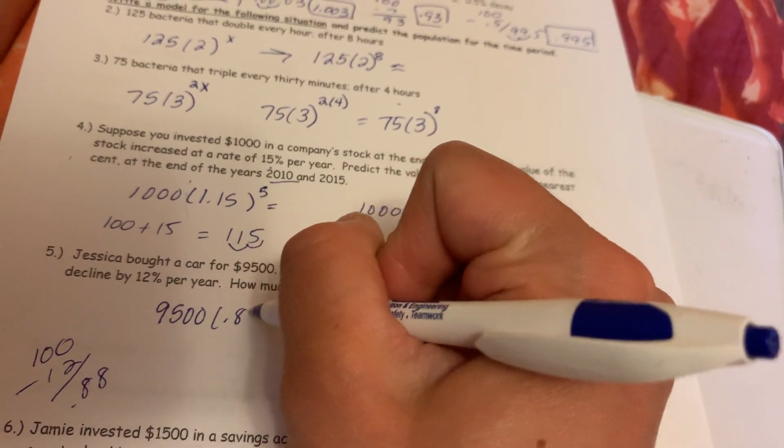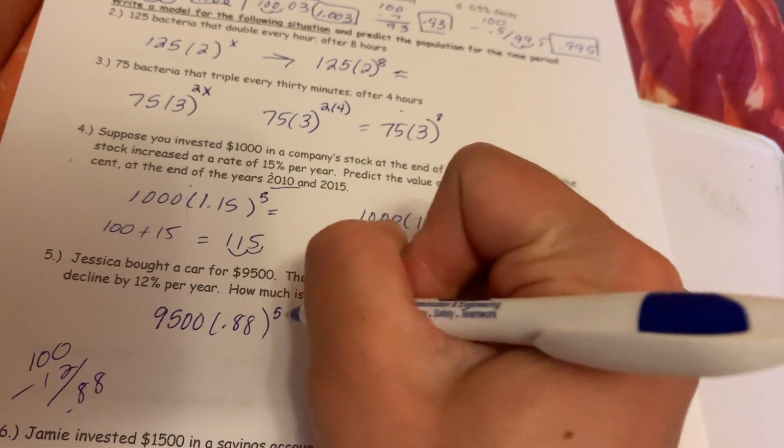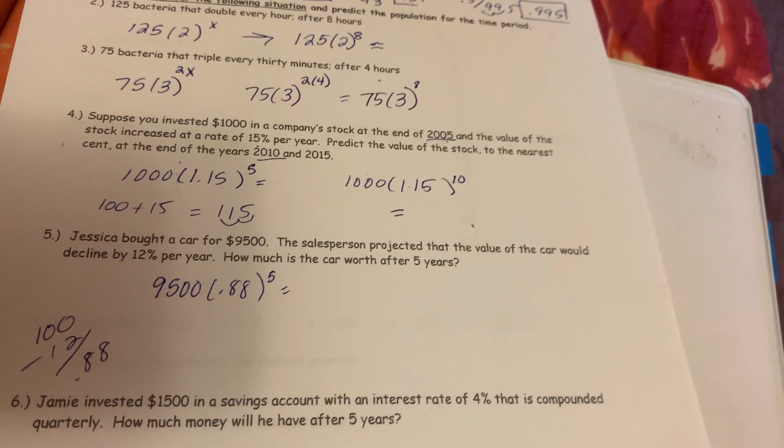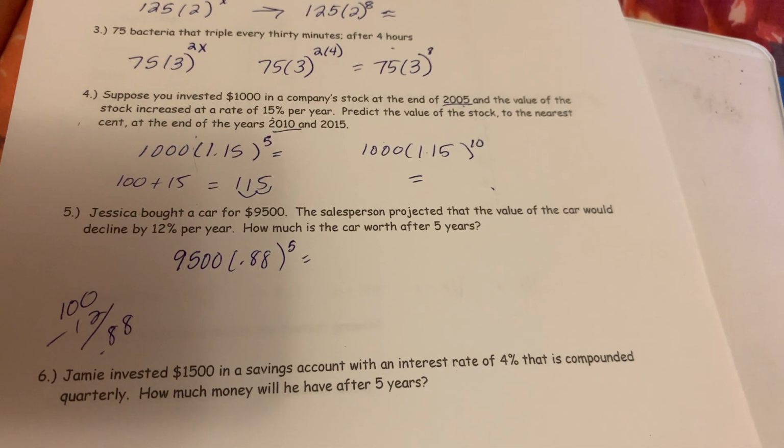Now, you're gonna put that in your calculator, and your car is gonna be worth way less. That's why cars aren't really a great investment.